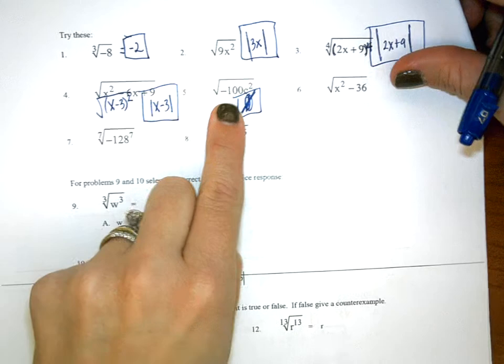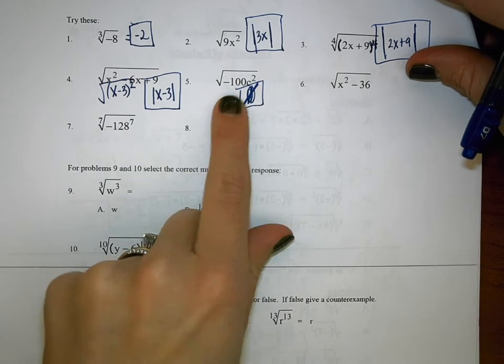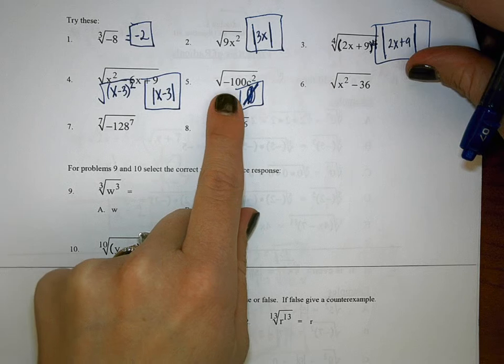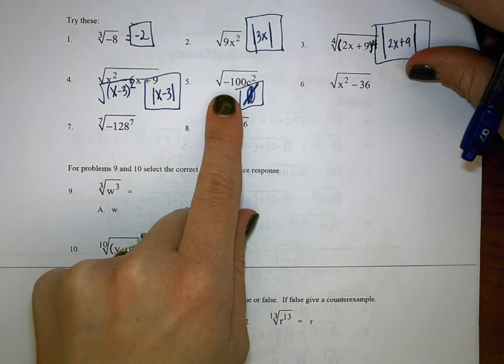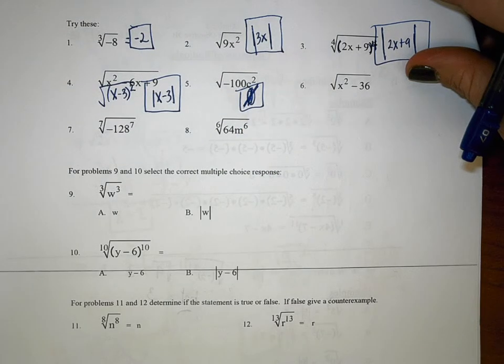Here on this problem, there is only 1 negative. This negative is not being squared. Therefore, it would make an i, and we are not dealing with imaginary numbers. We only want real numbers. So that's why this is no solution, because this would normally end up making an imaginary.